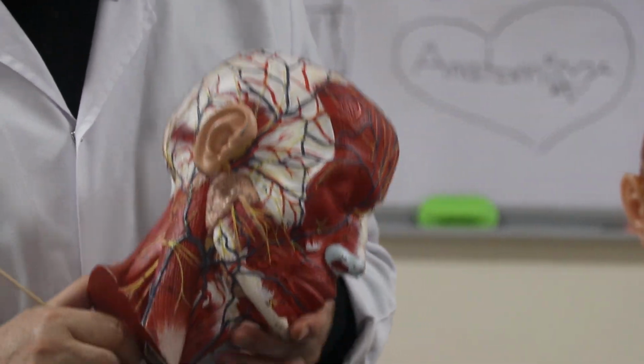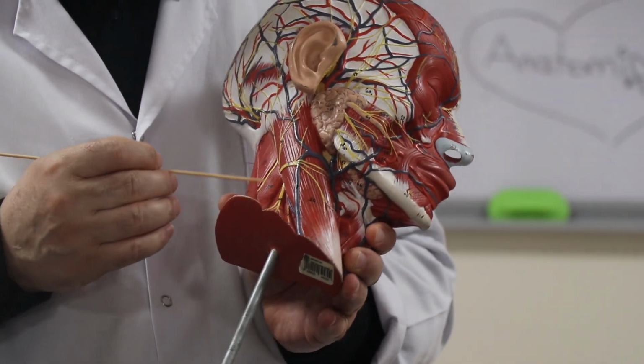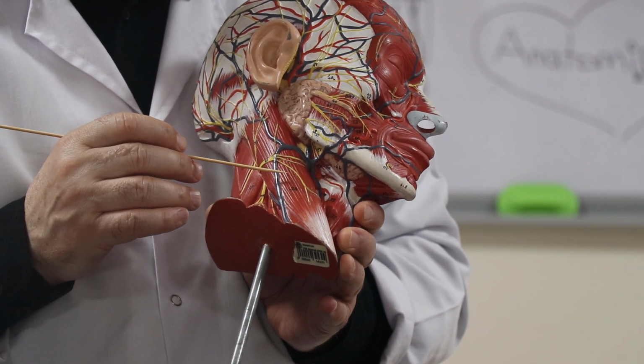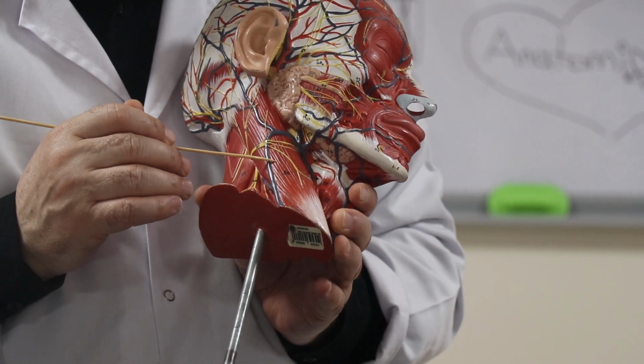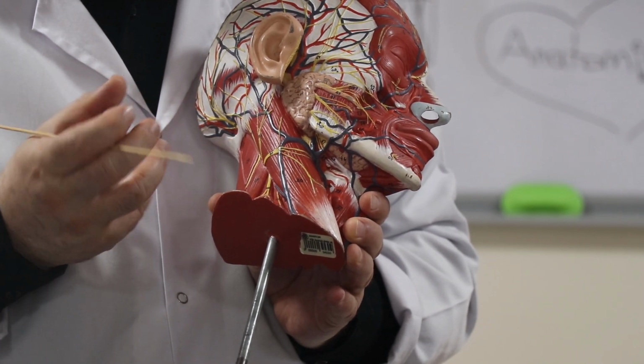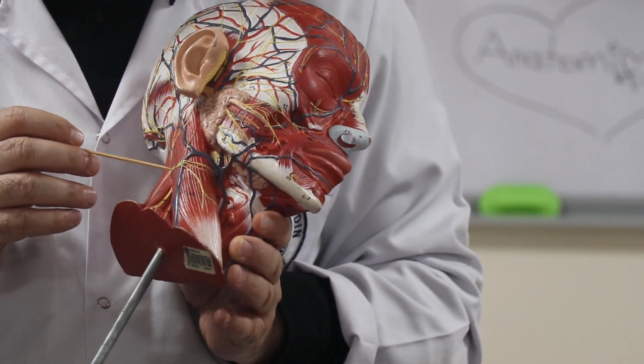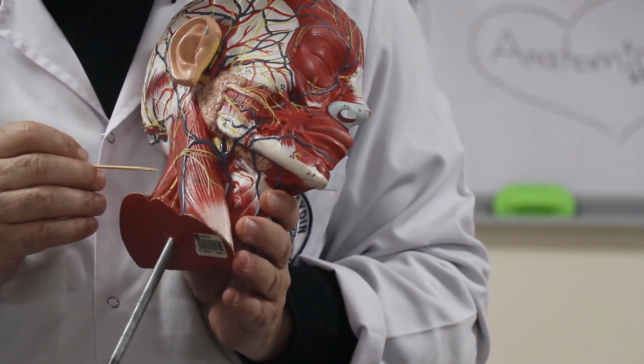So the external jugular vein is important. Why? Because that's an important landmark on the sternocleidomastoid. It crosses, and it's located just beneath the skin. And if there's a bulging or distension, what does that mean? What would you think if there's a distension of the external jugular vein?